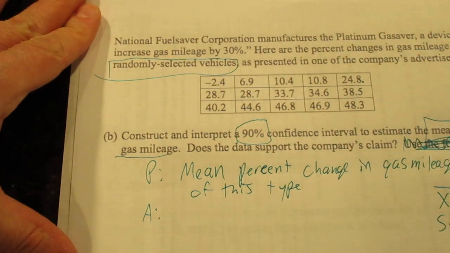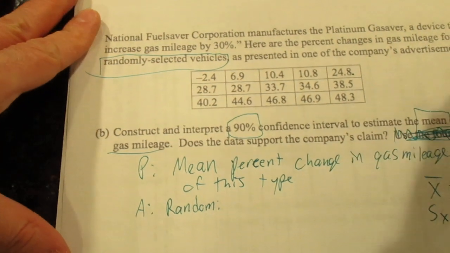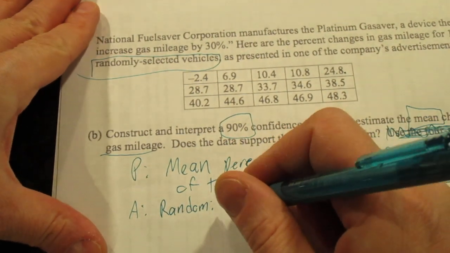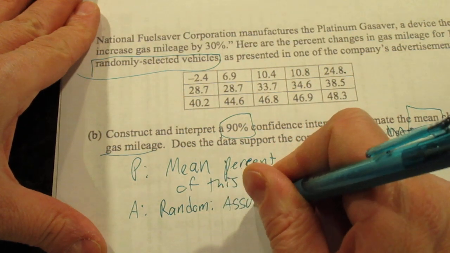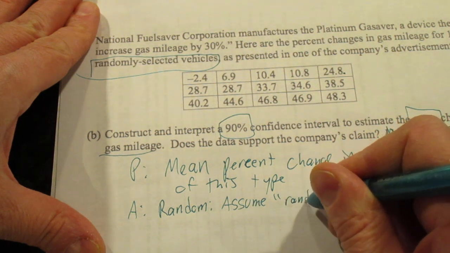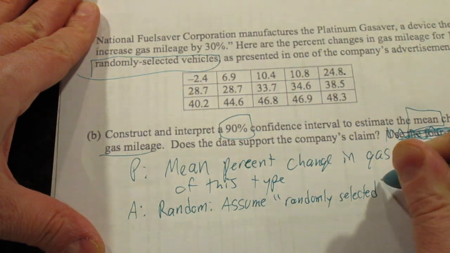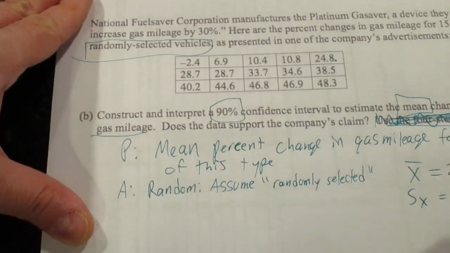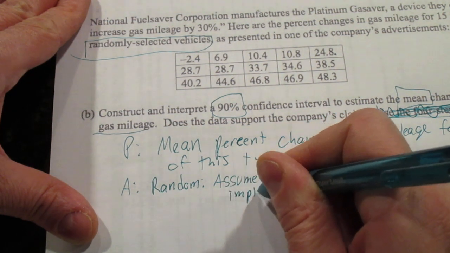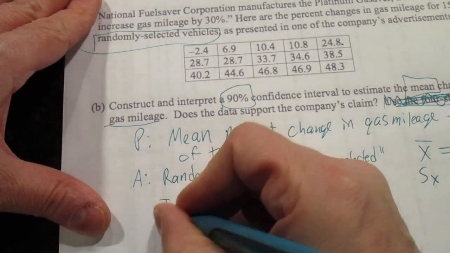Was it random? I don't know. Let's look for SRS. Nope, not there. So I'm just going to hope, I'm going to assume the quote "randomly selected" refers to SRS. Great. Independent.